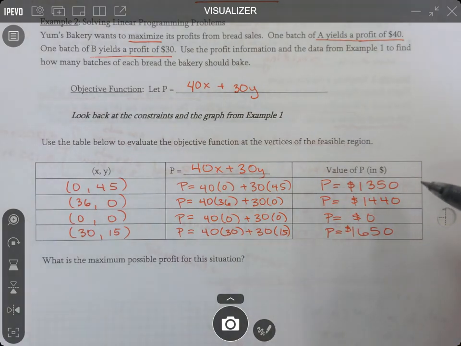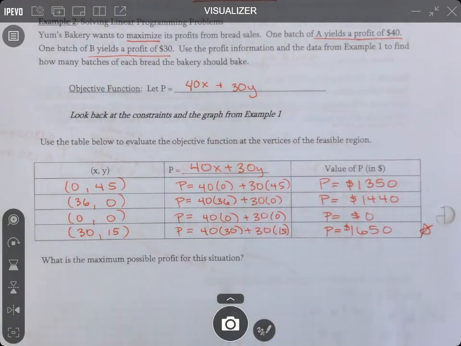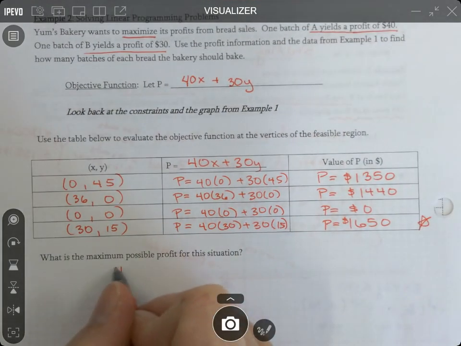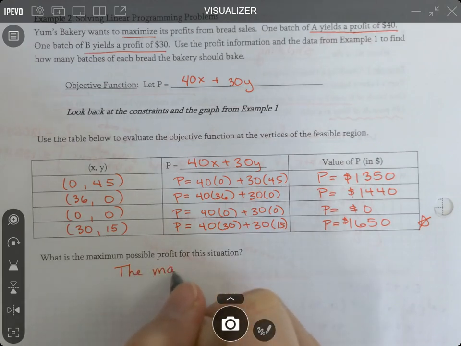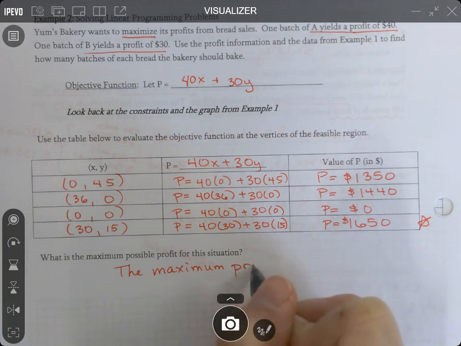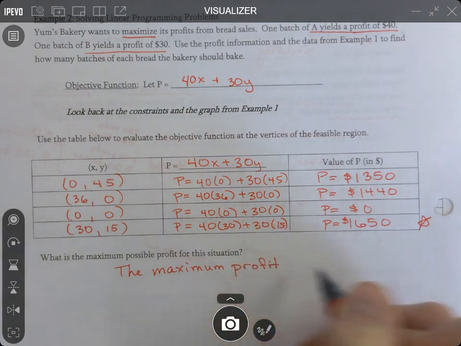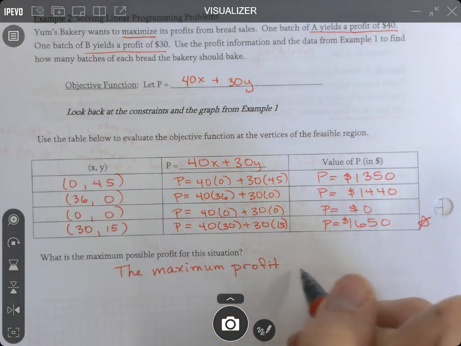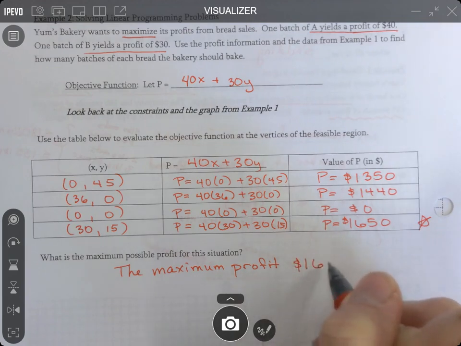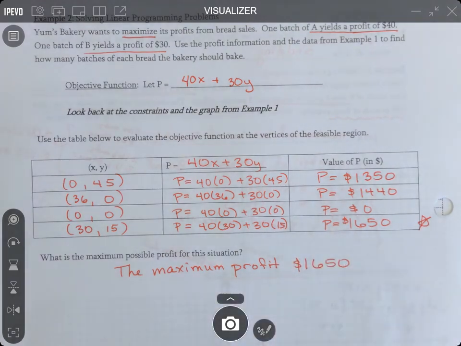Okay, so out of all of these, what's the maximum? When you go to answer this, we're going to say the maximum profit is what? Probably better if you were focusing on the lesson. The maximum profit is $1,650, and you have your dollar sign.